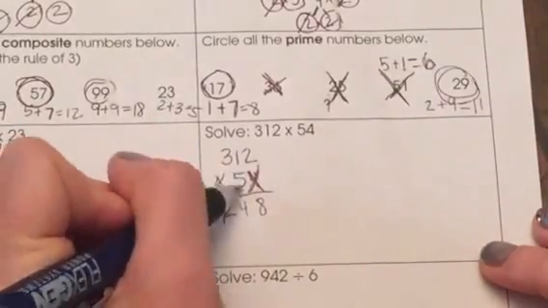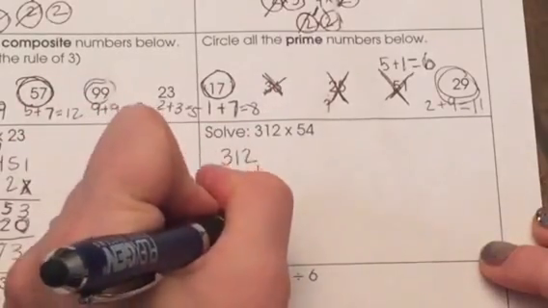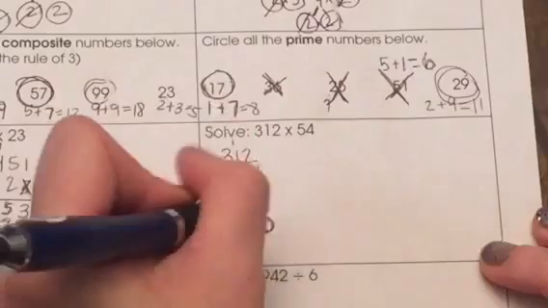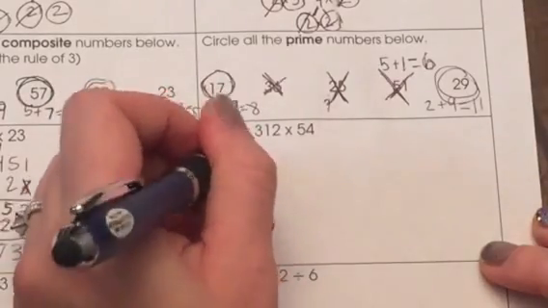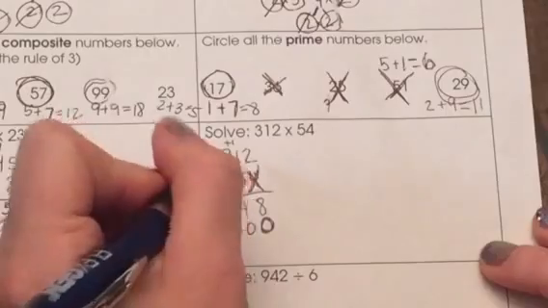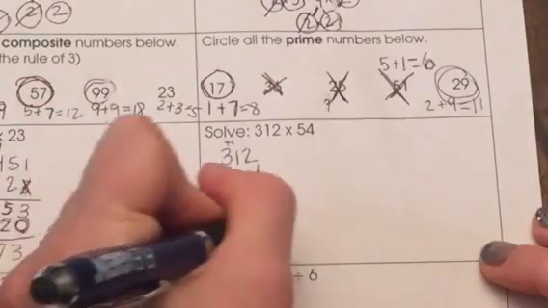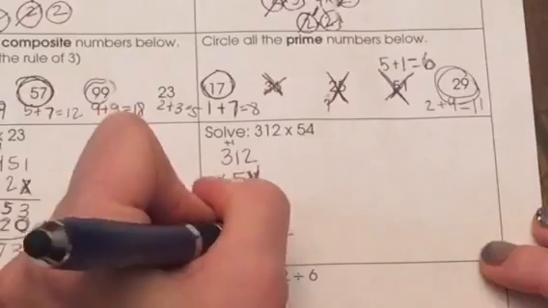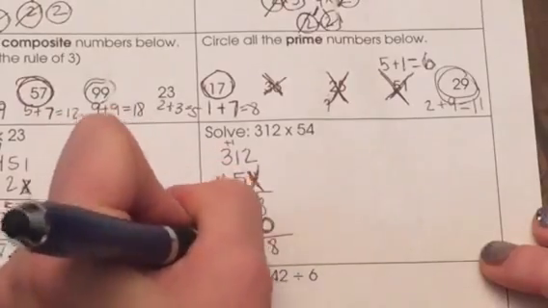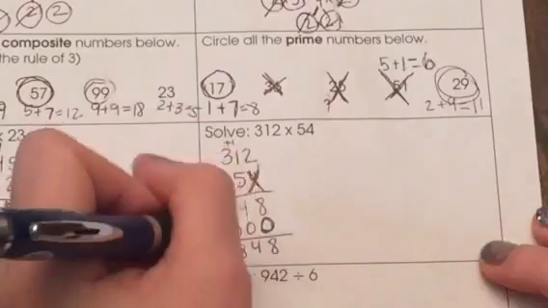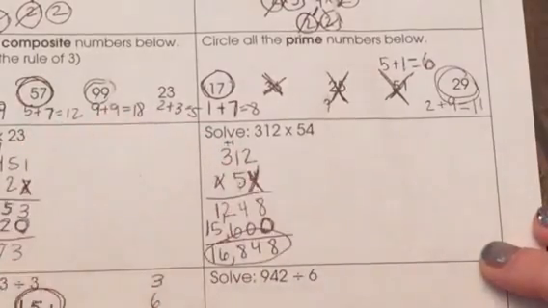And you're going to do the same thing for your 5. So I'm going to bring down 0 the hero to hold my ones place. So 5 times 2 is 10. 5 times 1 is 5 plus 1 is 6. And 5 times 3 is 15. So it's 8, 4, 2 plus 6 is 8. 1 plus 5 is 6. 16,848.